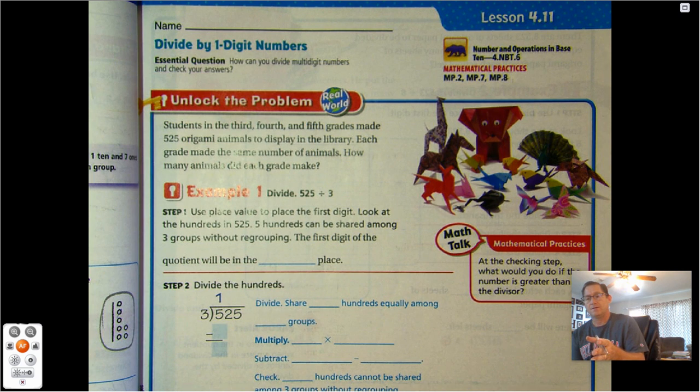So preview a bit. Remember that inverse operations mean opposite in operations. And so the opposite of multiplication is division. So to check a division problem, we would use multiplication. It's kind of like checking a subtraction problem by adding.